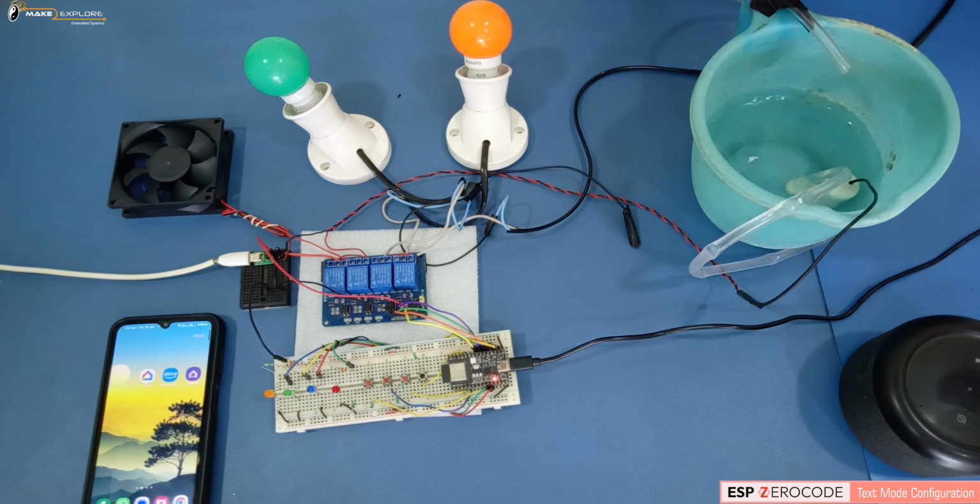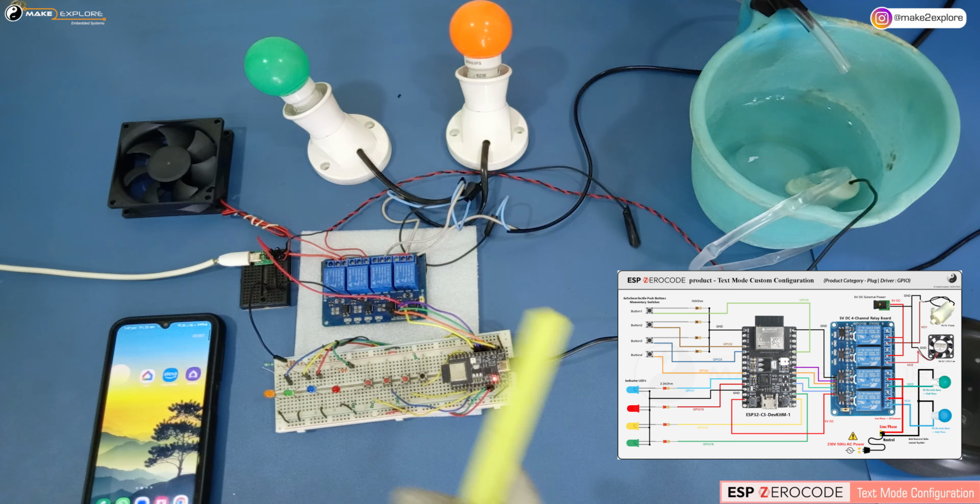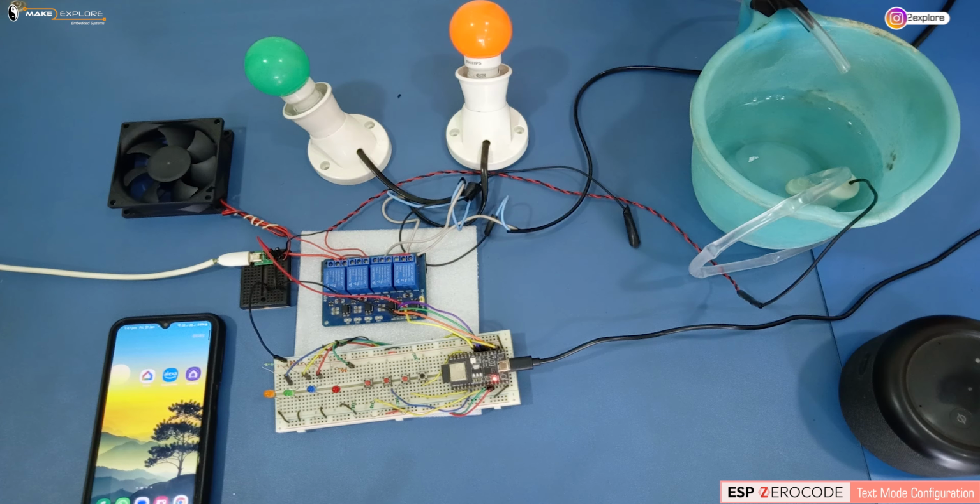All right, now let's see the practical demonstration of the project. So you can see this is all hardware assembly of the project. These components are all connected as per the circuit diagram, which we have seen earlier. Now let's overview what components are included and how they are connected together.